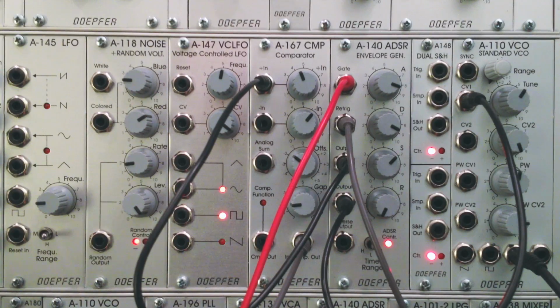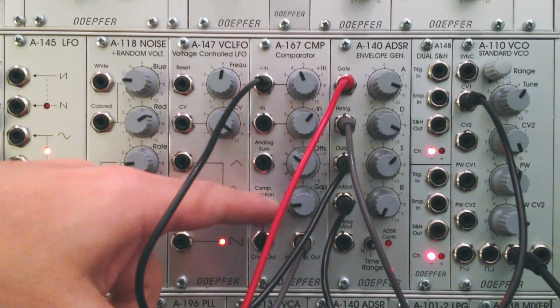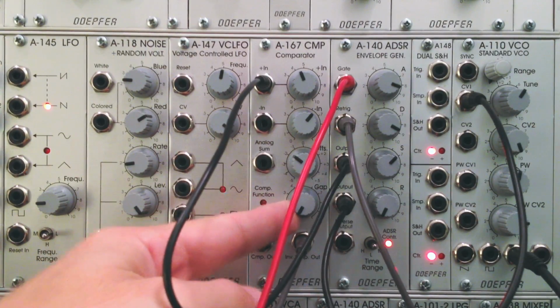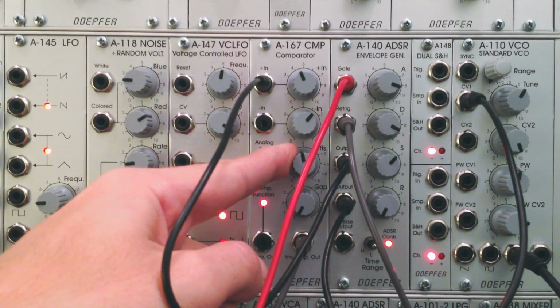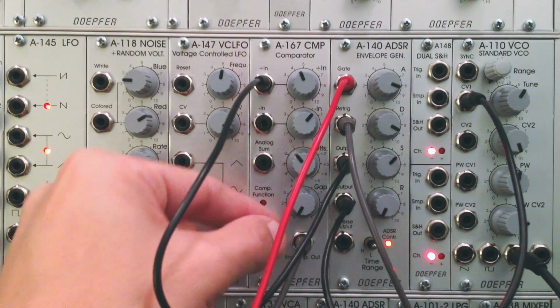Okay, so we're not in LFO mode yet. So I'm just going to hold the key, and then I'm going to tweak the settings of my comparator and see if I can get it there. And we should hear it here in a moment. I'm going to move the gap down. Yeah, that's getting closer right there.